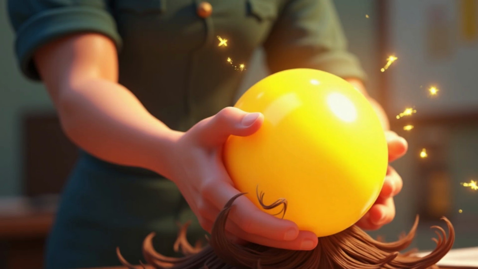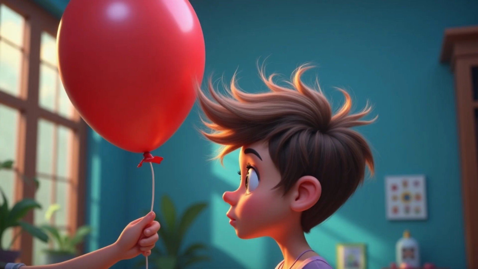Take a balloon and rub it on your hair or your sweater. Whoa, look at that! Your hair starts to stand up. It looks like it's reaching for the balloon, like it's alive.